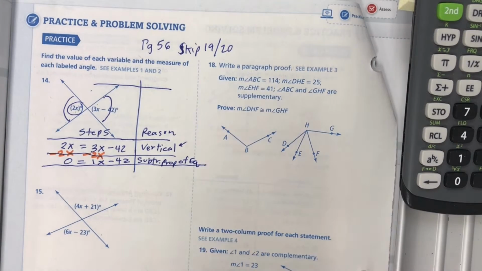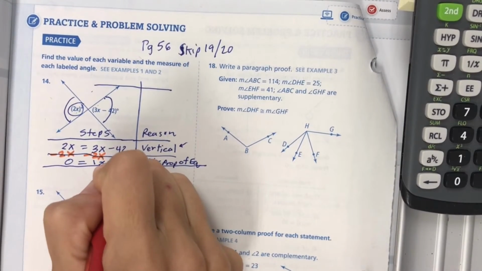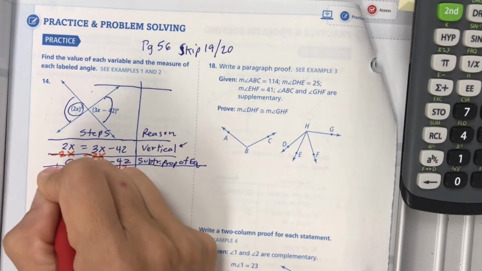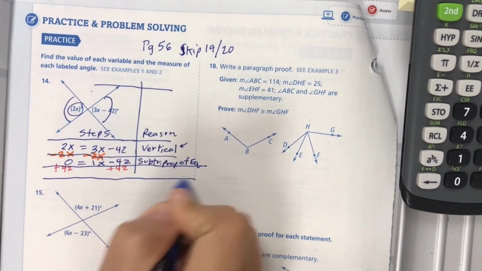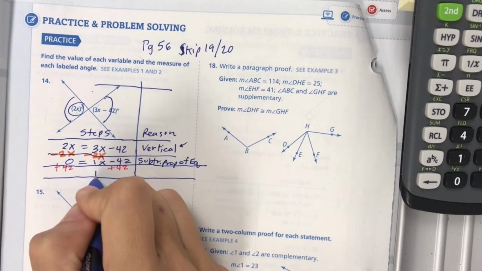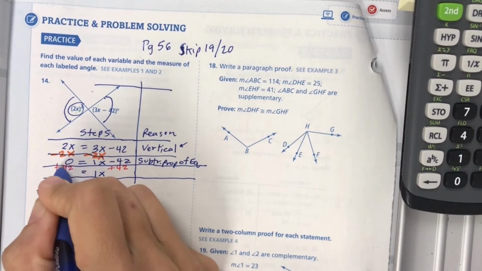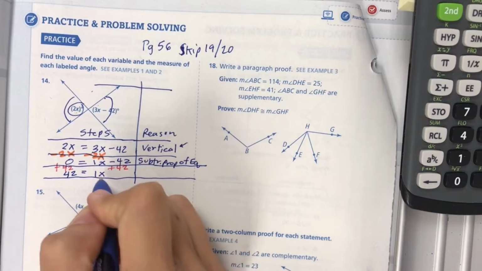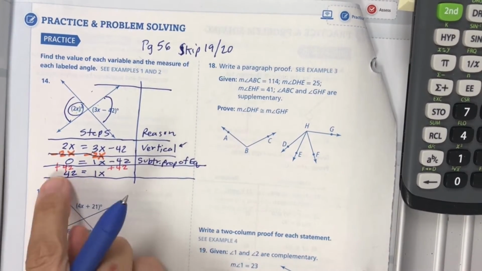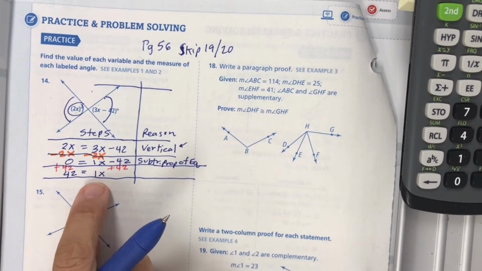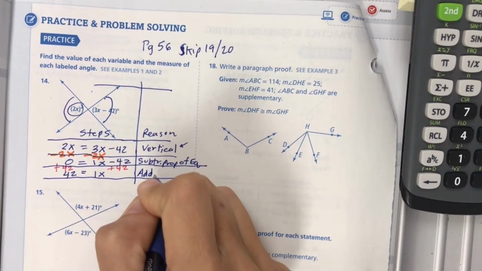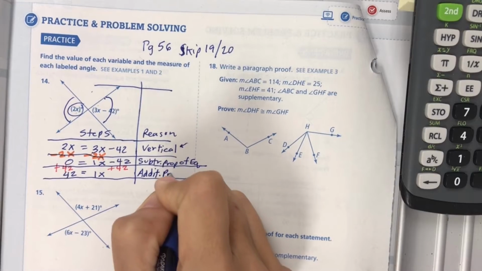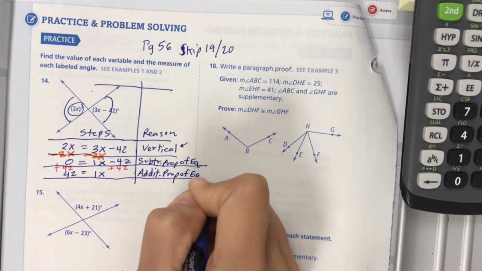Now, again, you may have done it slightly different than me, but I think most students, maybe they did this part first. They added 42 on both sides. So if we add 42 on both sides, this side has a 1x. This side, 0 plus 42 is 42. So it looks like we could divide by 1 on both sides as well, but most students would say, I think we're pretty much done there. So I added 42 on both sides, so that's called addition property of equality.